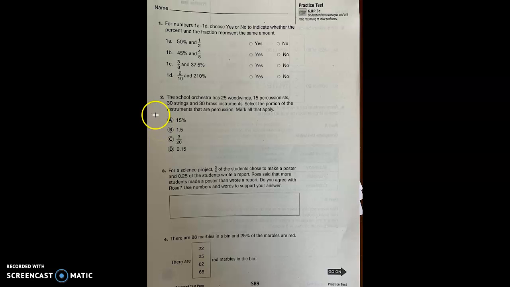Question number 2 says the school orchestra has 25 woodwinds, 15 percussionists, 20 strings, and 30 brass instruments. Select the portion of instruments that are percussion. So the number that are percussion goes on top of your fraction. That'd be 15. The total number of instruments, you're going to add them up. 25 plus 15 plus 20 plus 30 goes on the bottom of your fraction.